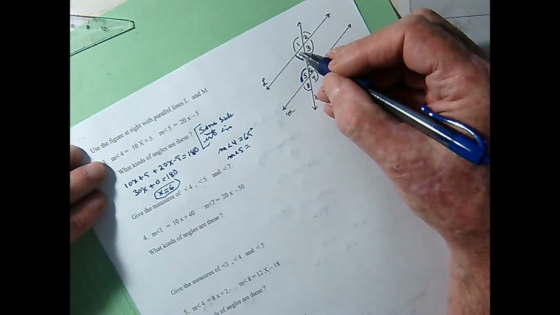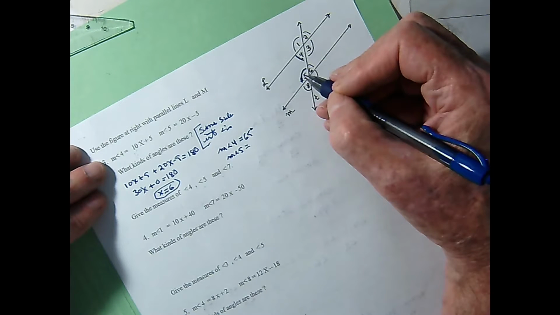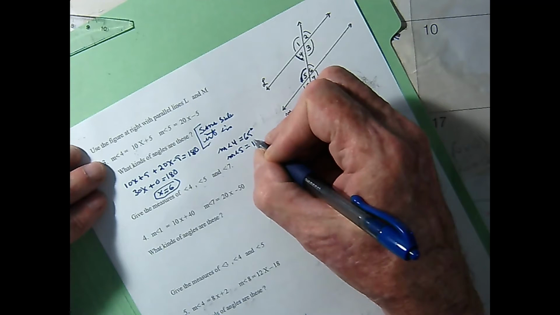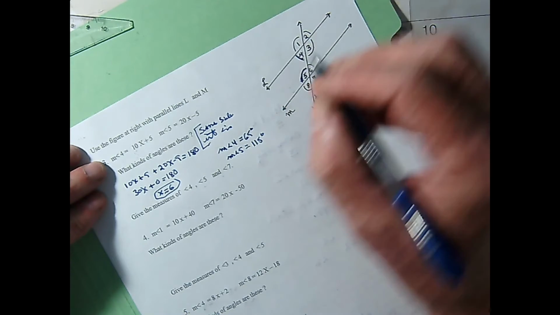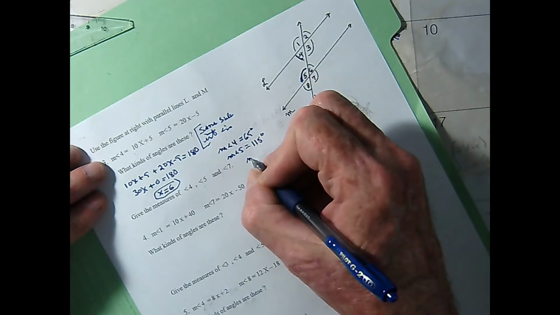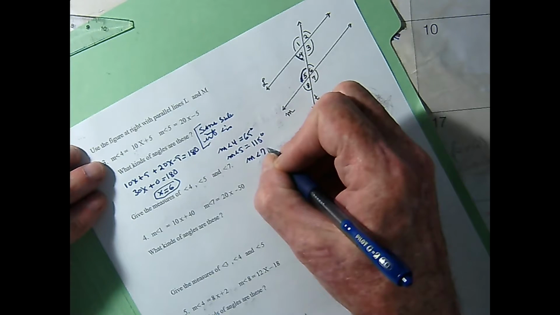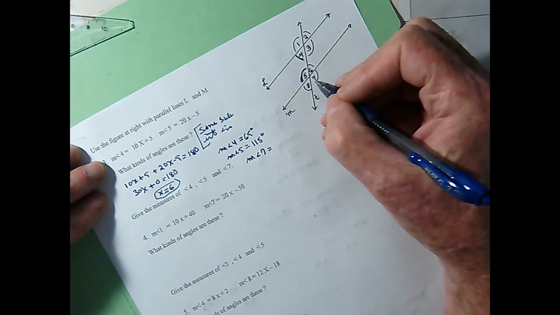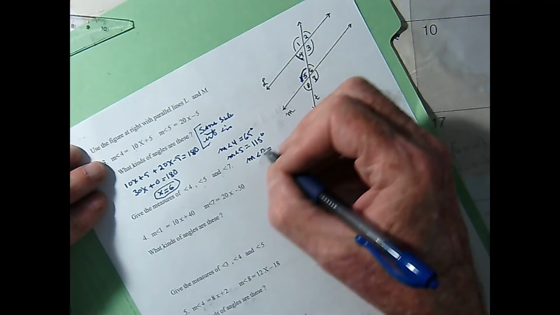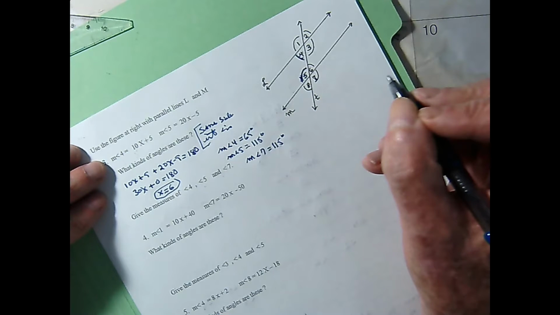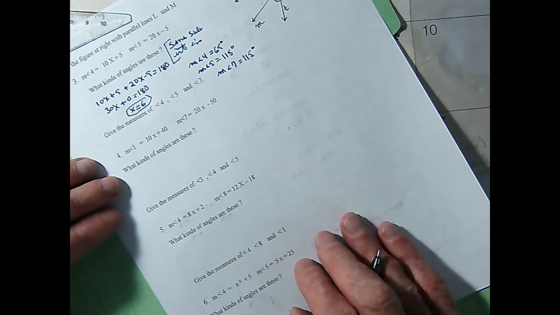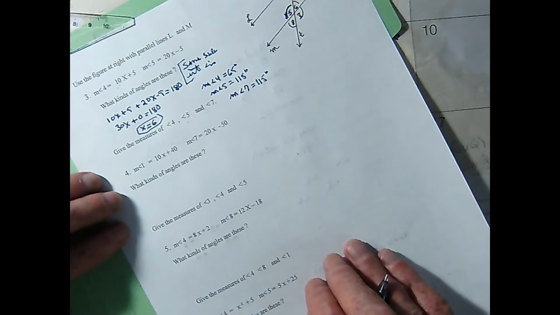Angle 5 is the supplement of angle 4, and the supplement of 65 has to be 115. I know that these angles should be supplementary. I'm also asked about the measure of angle 7. I'll do that now. Angle 7 is the vertical pair with angle 5, so it must also be 115 degrees. I'm not sure we have to do all of these together, but I think I'll just keep on going and work a couple more.